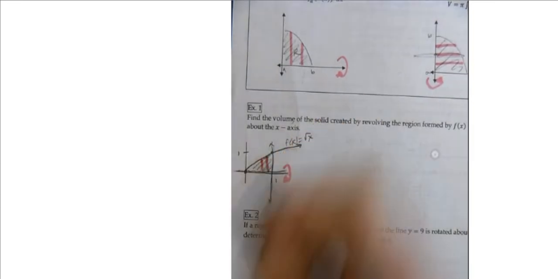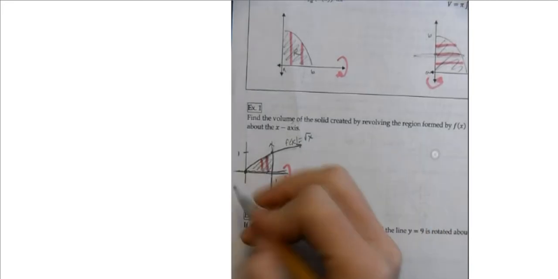Okay, so remember, we're not finding the area of this region. We're trying now to find the volume if we rotate this region about the x-axis. Here's the x-axis. Your rectangles have to be perpendicular to it. So if this is your axis, your rectangles go this way. Okay, and then we can set this up. So this is top minus bottom.